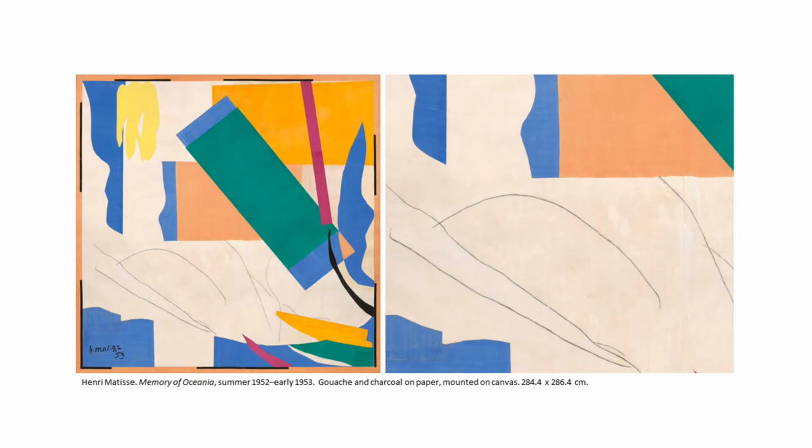Henri Matisse was known for mixing geometric and organic shapes. Here is a good example of this. Memory of Oceania, 1952, early 1953, mixes barely recognizable organic shapes with straight-angle geometric shapes.